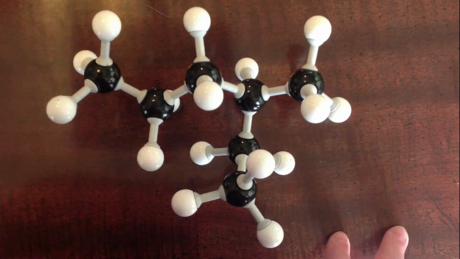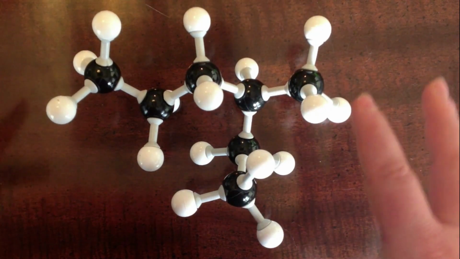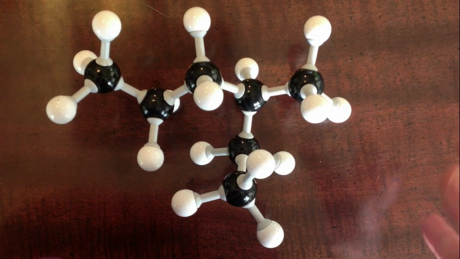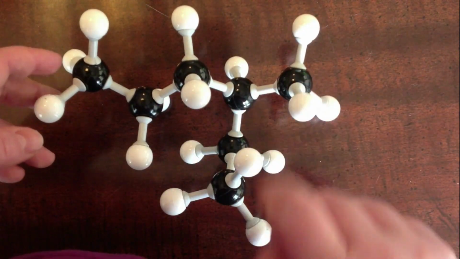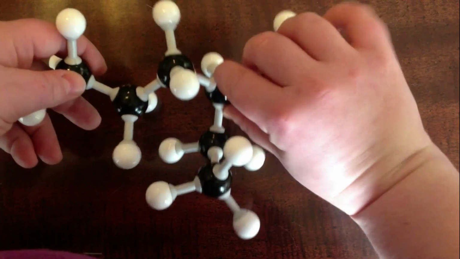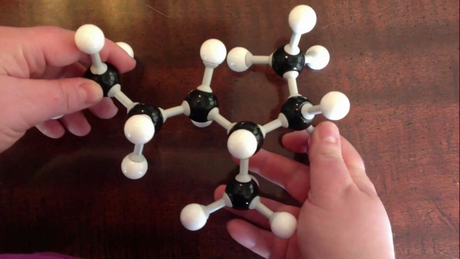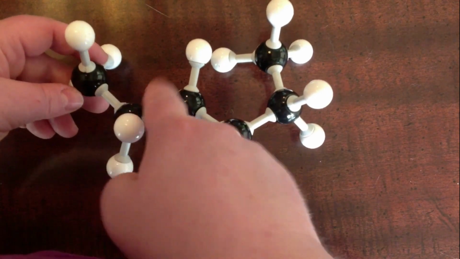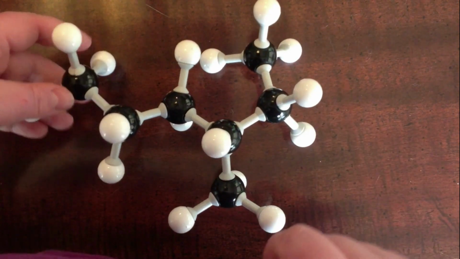Now, the first thing that we have to do is find the longest chain, because molecules aren't just sitting stationary. I can see that I have a chain of 5 here, but if I rotate this a little bit more clearly, you can see I have 1, 2, 3, 4, 5, 6 in a chain.